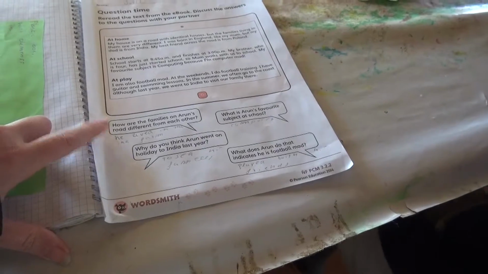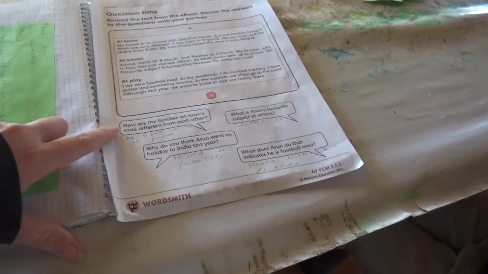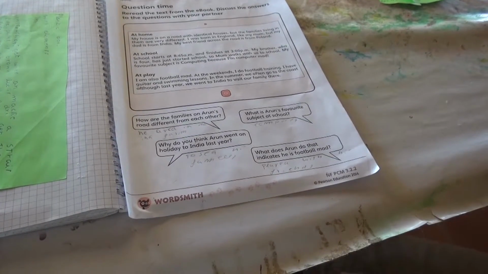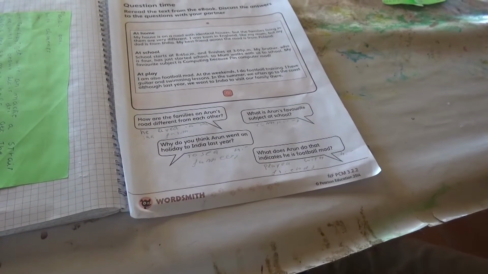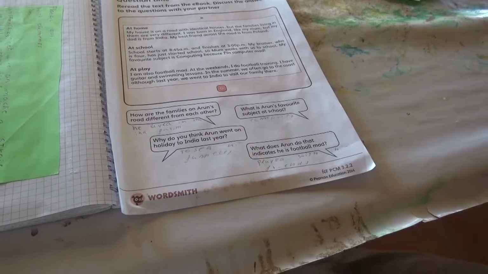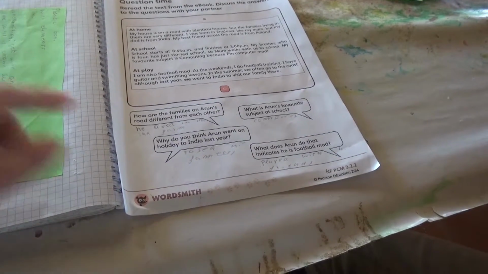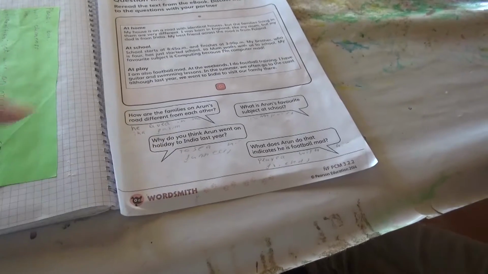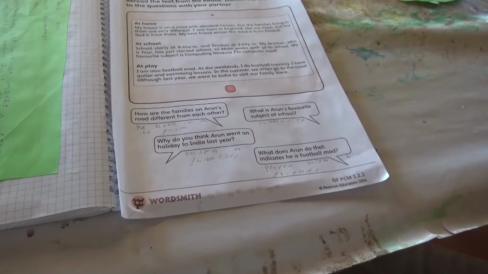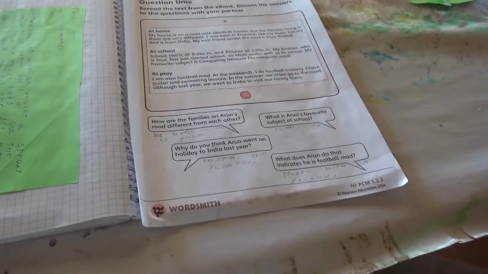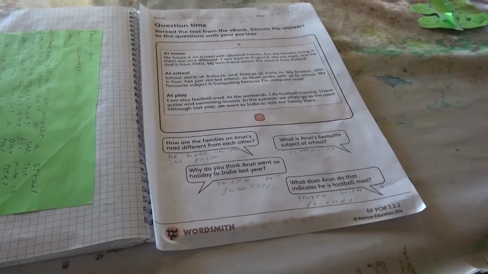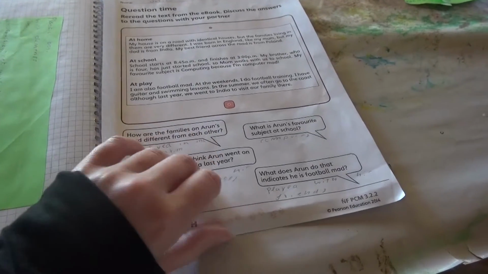Yes. So, how were families on Aaron's street different? Did you figure that out? Yeah, he lived in a farm and the others lived in flats. Okay. So they lived in different types of houses. Yes. But also, would you say the families are just different? No, he was from Ireland as well. So he was from India. India, yeah. So families across the road are different because they're not all from the same place, were they? Okay. What was Aaron's favourite subject at school? Did you work that out? Yes, the computer. Okay. So he loves computing.